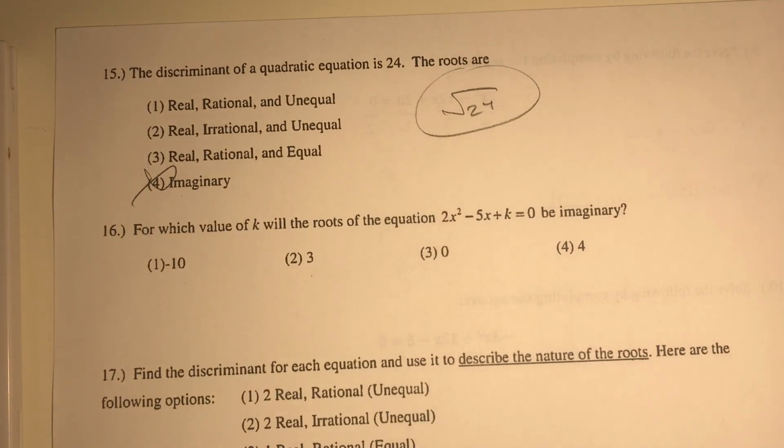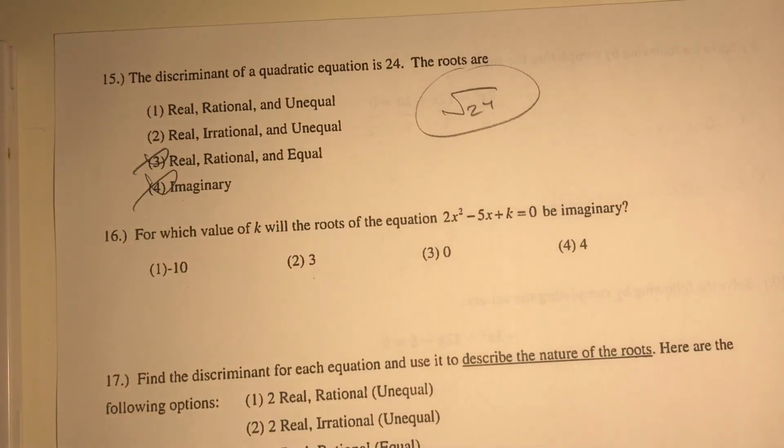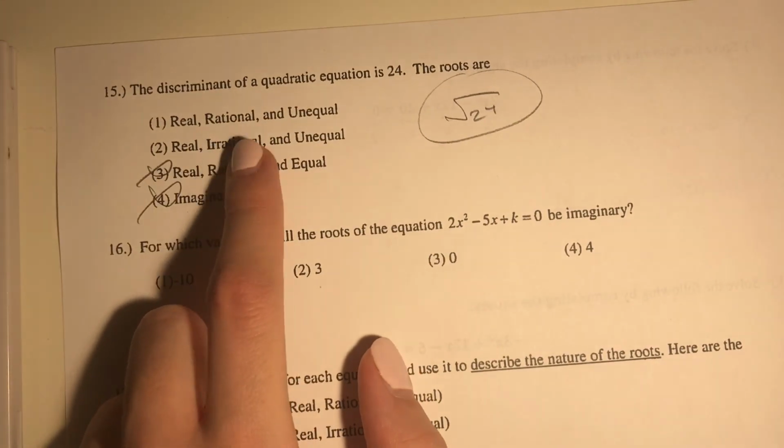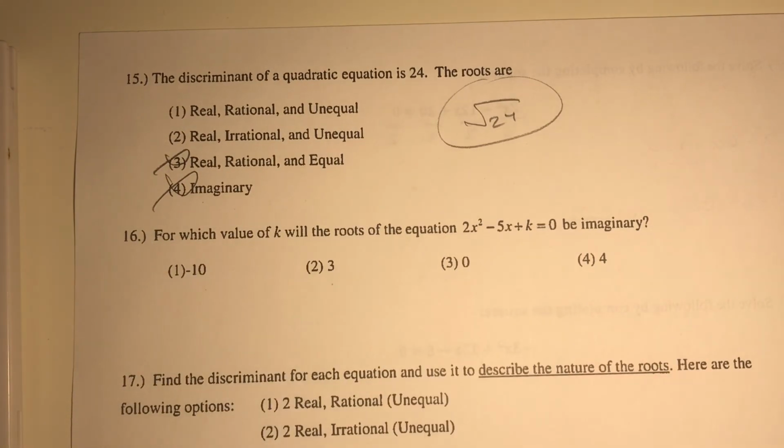Real, rational, and equal: when it says that, the discriminant has to equal 0. Do I see any zeros anywhere? No, I do not. So we're going to cross that out too. For number 1, it says real, rational, and unequal. The thing about rationality is: is this a perfect square?